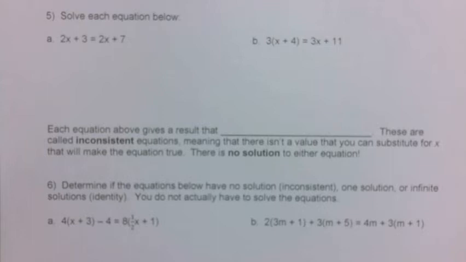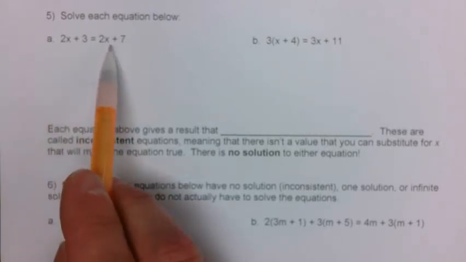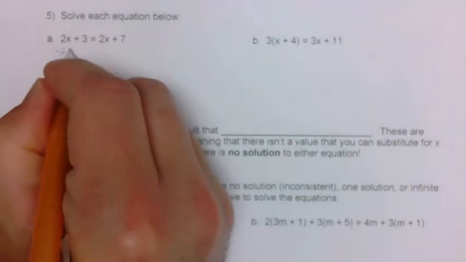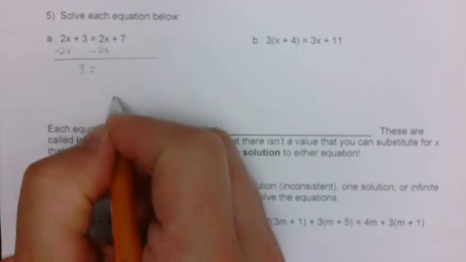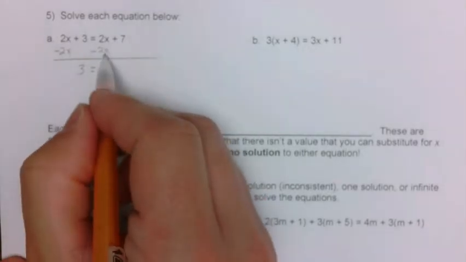In example 5, it says to solve each equation below. Letter A, we have 2x plus 3 equals 2x plus 7. I have a variable term on each side, so I'm going to get my variables on one side first. So let's subtract 2x from each side. All right, bring down your equal sign. 2x minus 2x is 0, leaving us with 3. And on the right side, 2x minus 2x is 0, leaving us with 7.